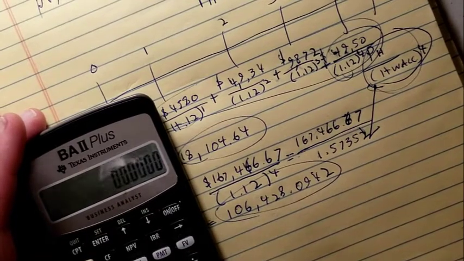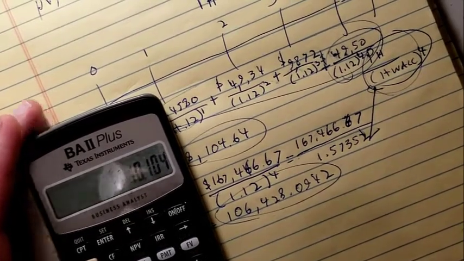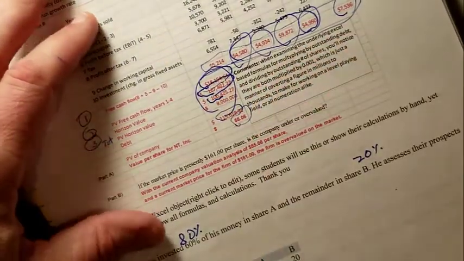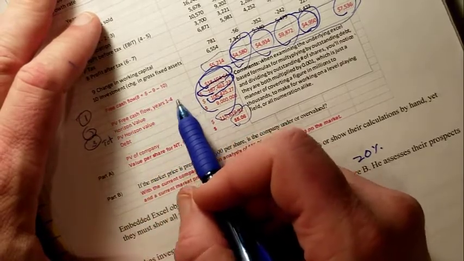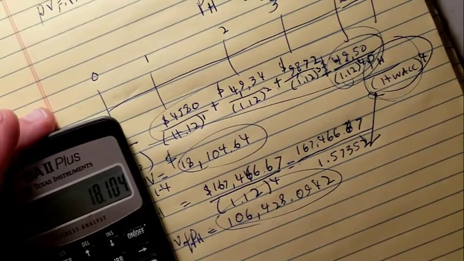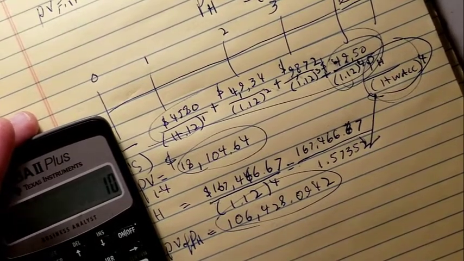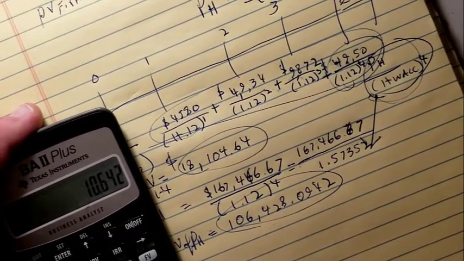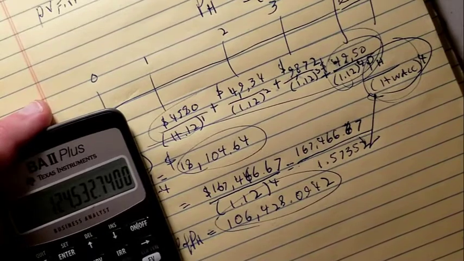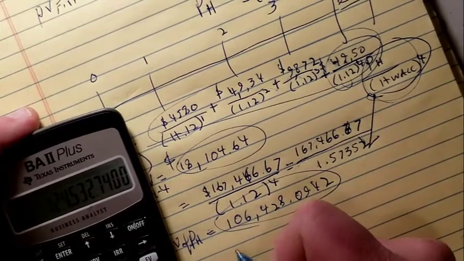Let's put the 18,104.64, the present value of the free cash flows from year 1 through 4, plus 106,428.10.